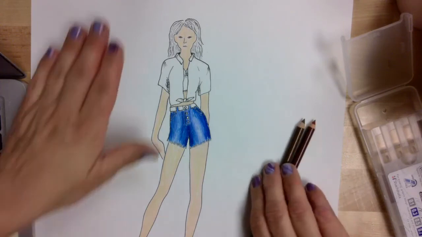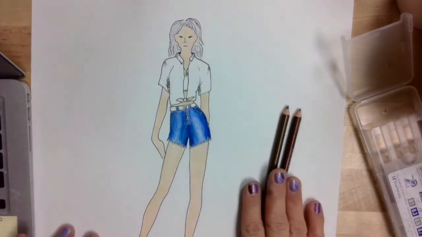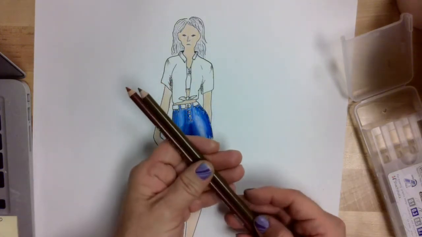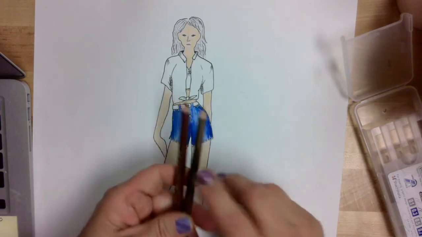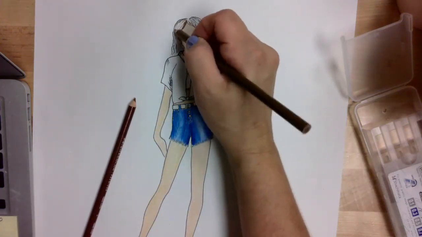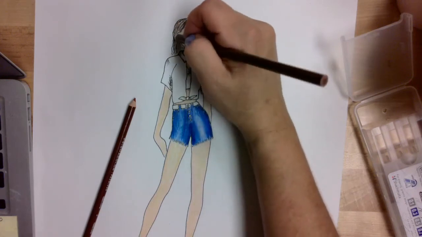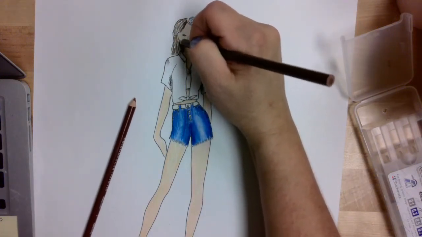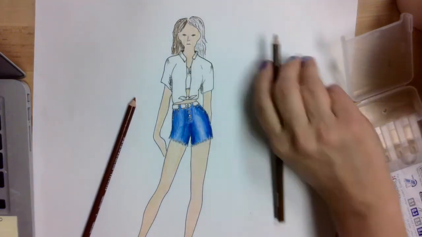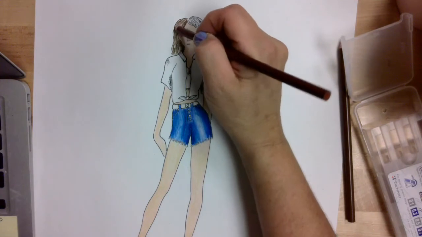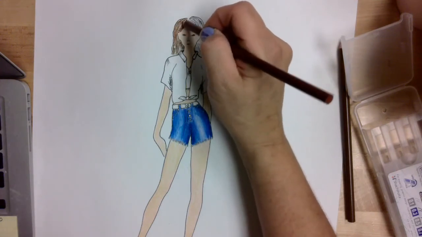Once I get the skin tones done, then I'm ready to start the next step. I'm going to do the hair on mine. For the hair, I chose some auburn colors. I have a little bit of a red brown as well as a brown. And I'm going to mix those two tones together to create the hair with a little bit of darks and lights. So I'm going through with my brown first, and then I'm just going to come back through with that red brown and color right over the top, mixing some of those colors together.